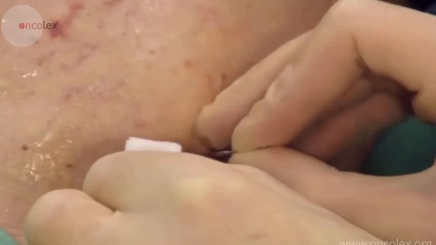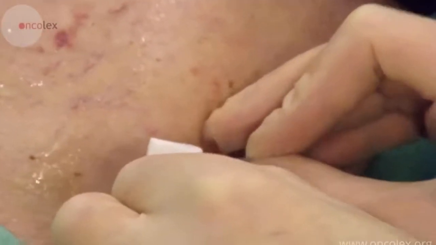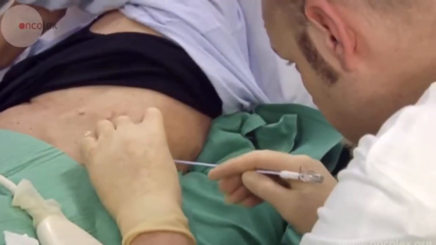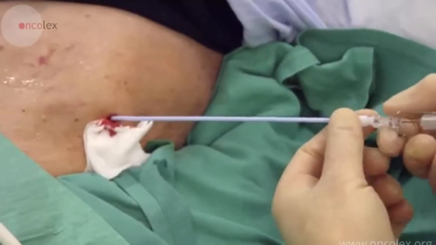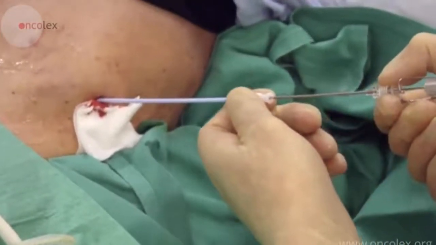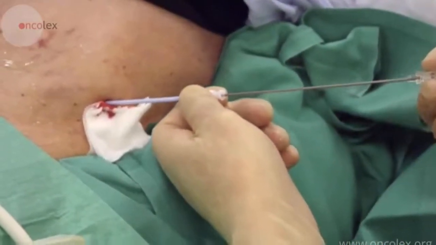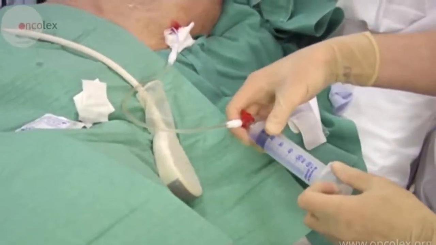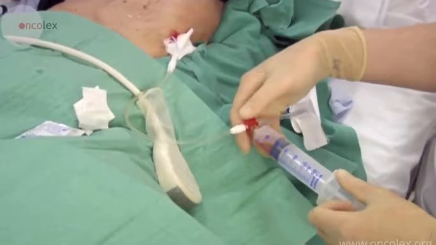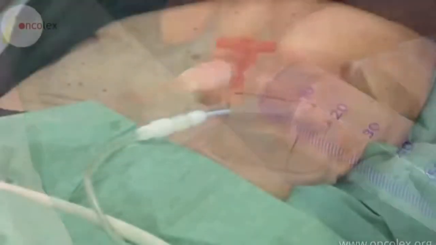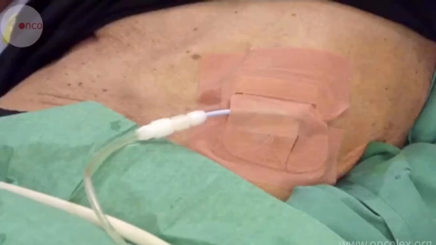A small incision is made in the skin with a scalpel blade. A pigtail catheter is inserted into the pleural space. The introducer is retrieved and a three-way tap and tap bag are attached. Flow is checked by aspirating with a syringe. The puncture wound and catheter are bandaged.